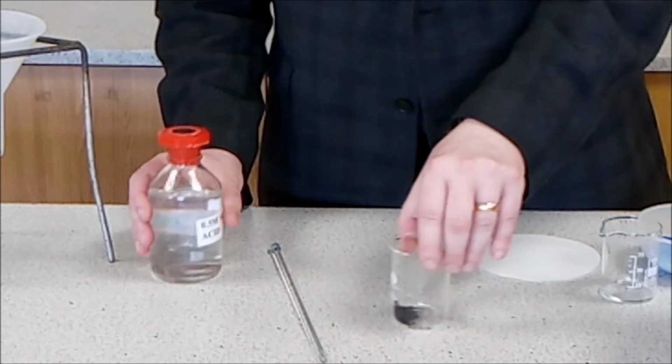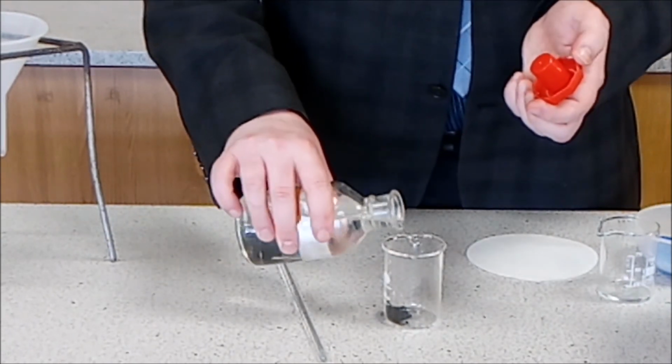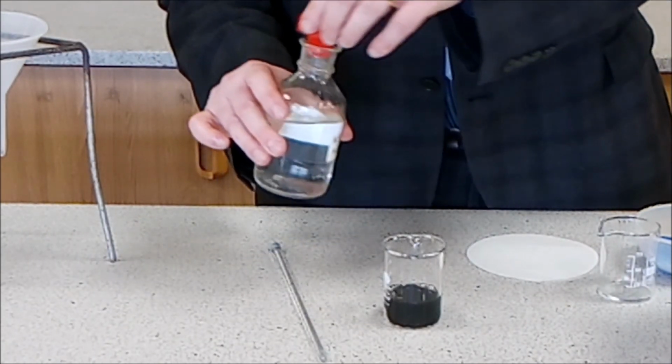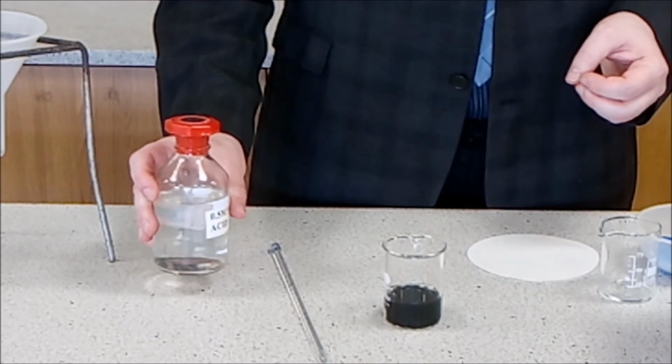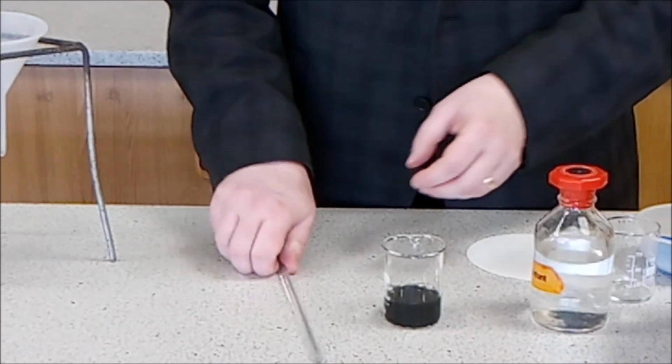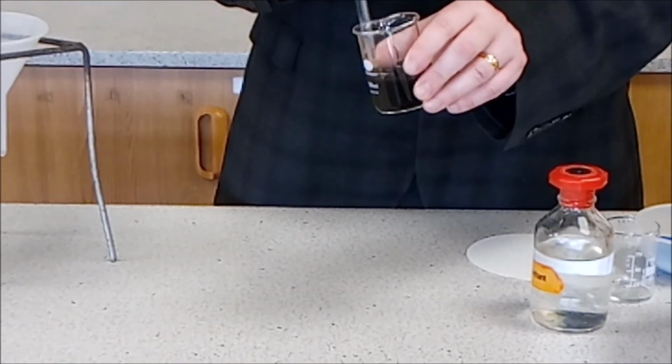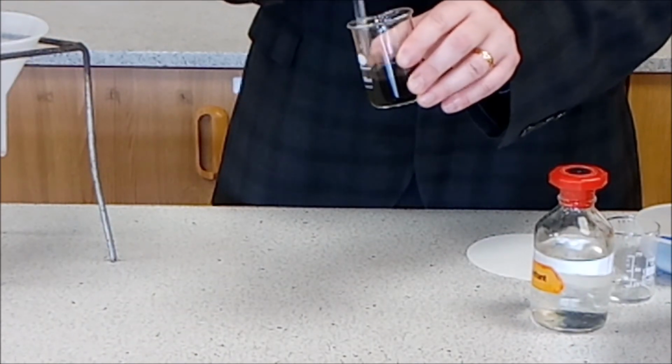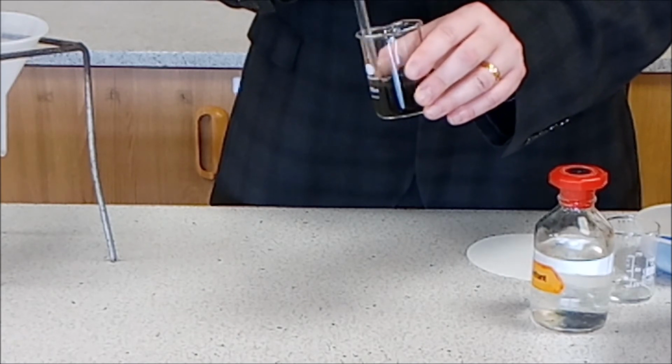You will then pour a certain amount of sulfuric acid in, and you will stir it for around 3 to 5 minutes. The longer you stir it for, the better your results will be, because the more of the copper oxide will actually react with the sulphuric acid to make copper sulphate.